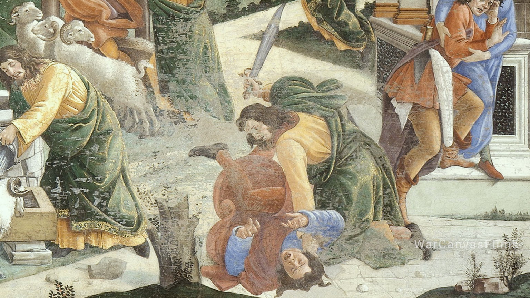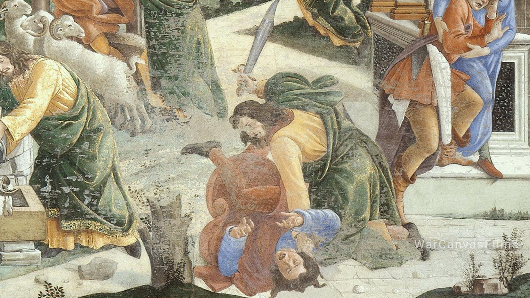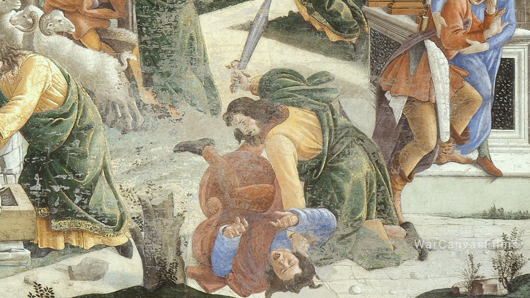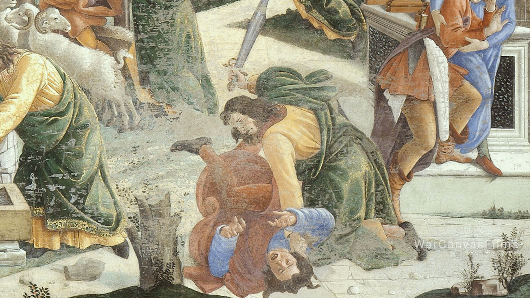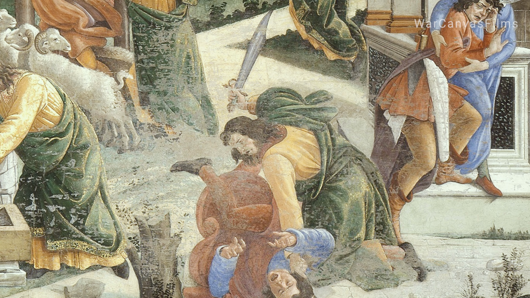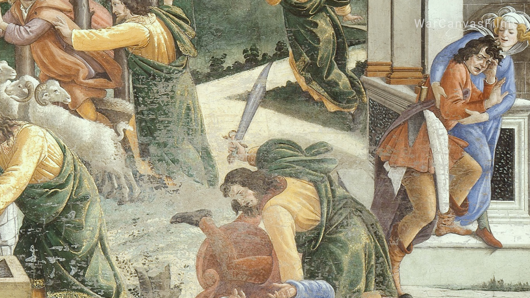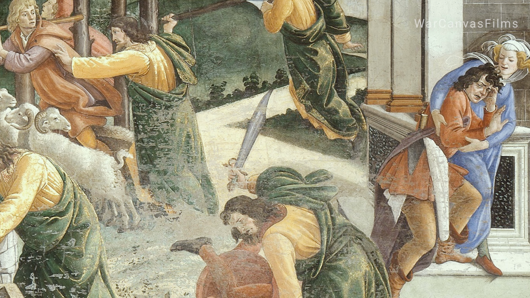Moses kills the Egyptian overseer. Bottom right, Exodus chapter 2, verses 11 to 12. Moses, in a shining yellow garment, angrily strikes an Egyptian beating a Hebrew slave. A woman, possibly the Hebrew's wife, tends the injured man nearby.